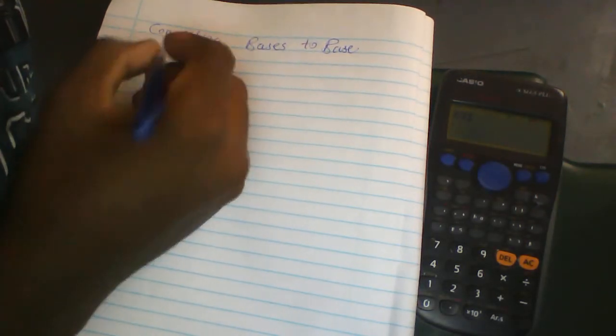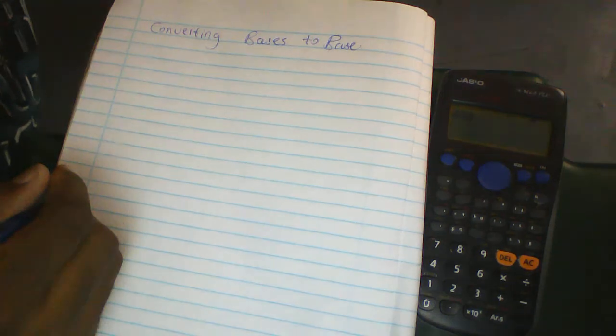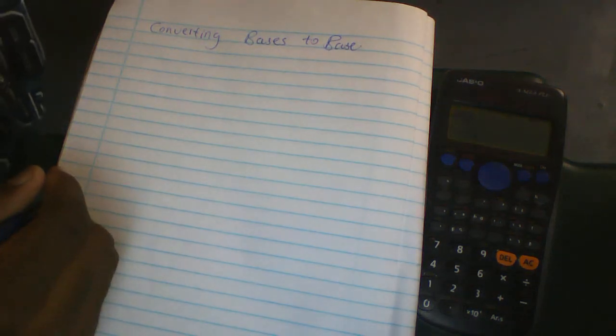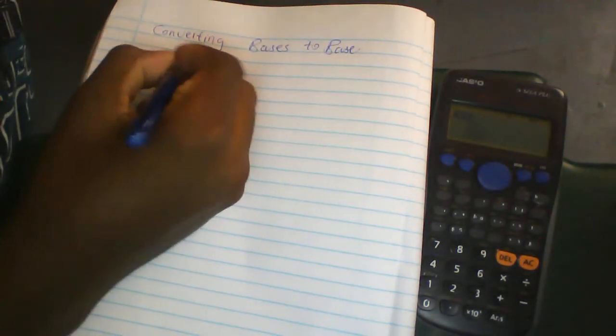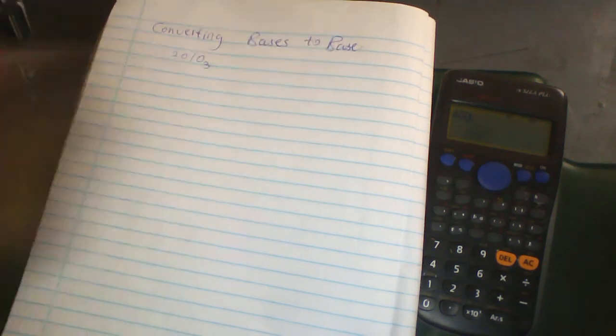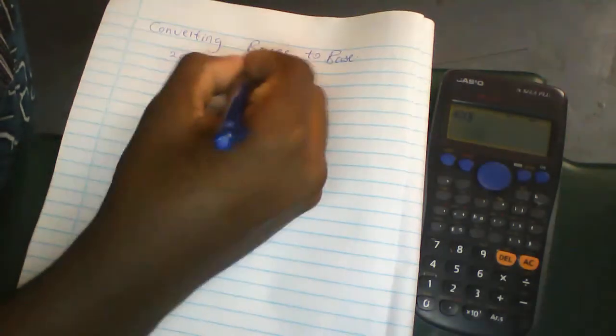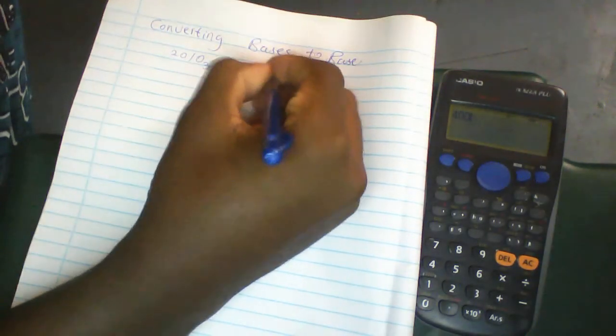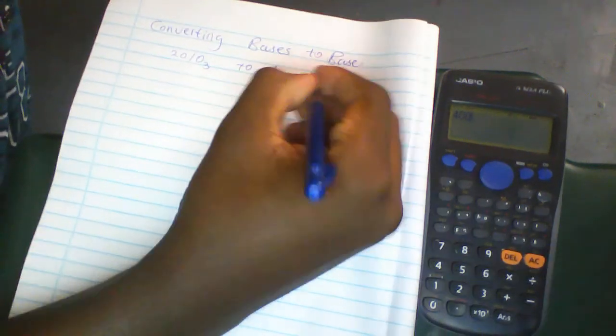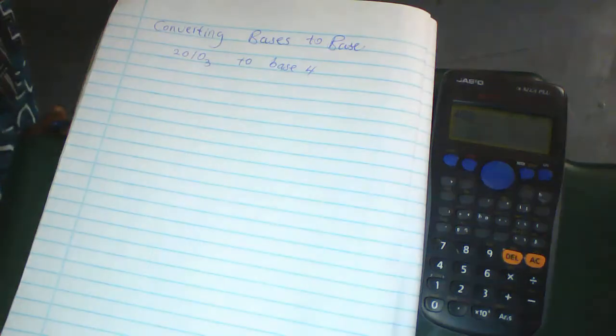Okay, let's take for an example, they give you a number in base 3. Let's say 2010 base 3, and then you convert it to a number in base 4, right?